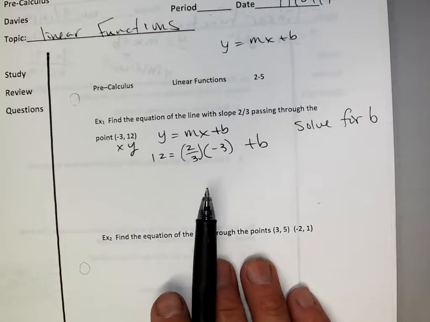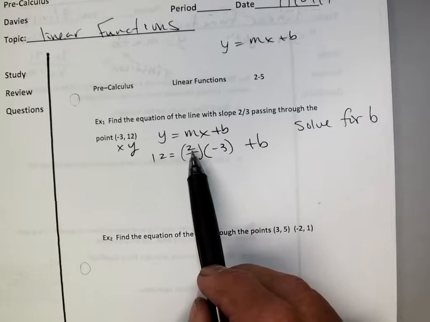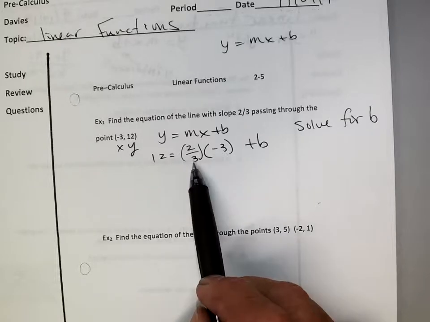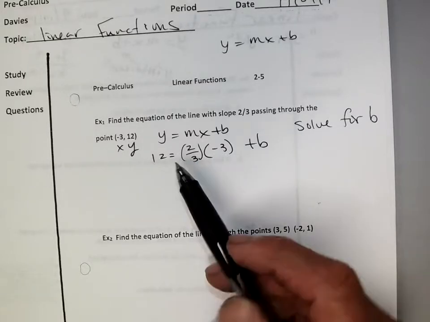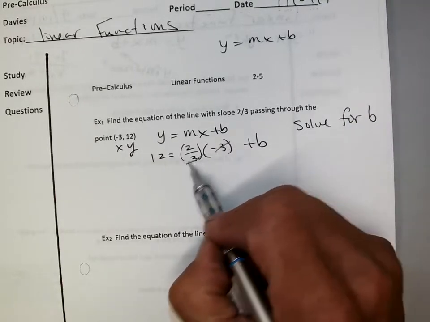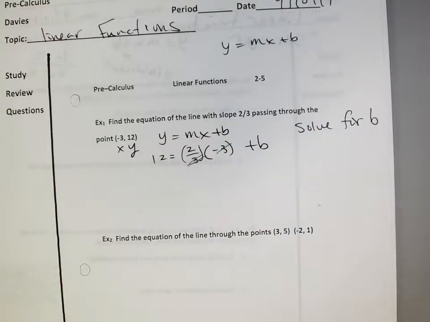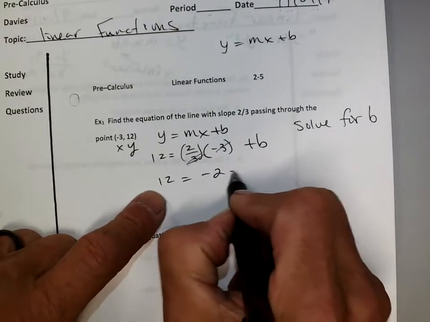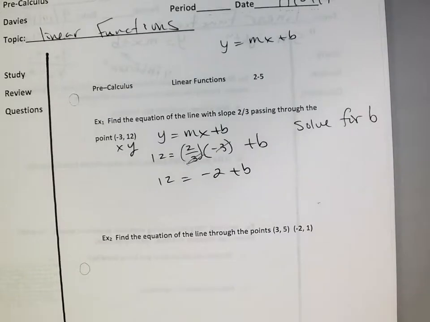One is 2 times -3 is -6, divided by 3 is -2. Or it's simpler to cancel the 3's. Then I get 12 equals -2 plus b.